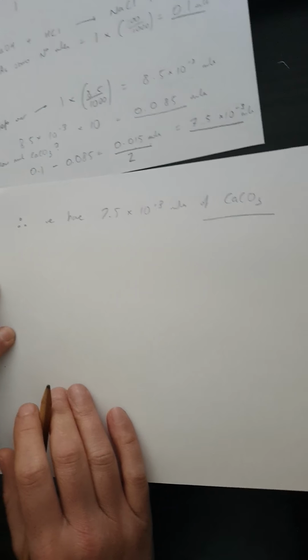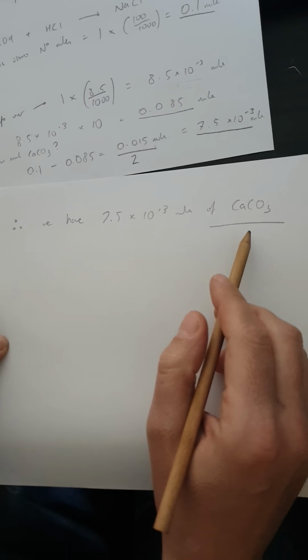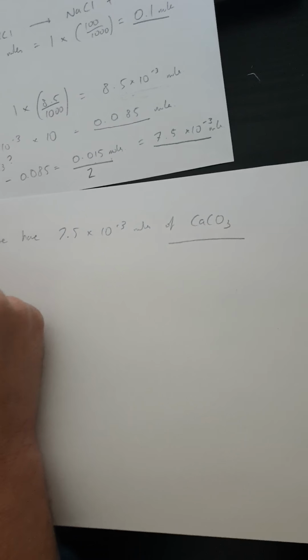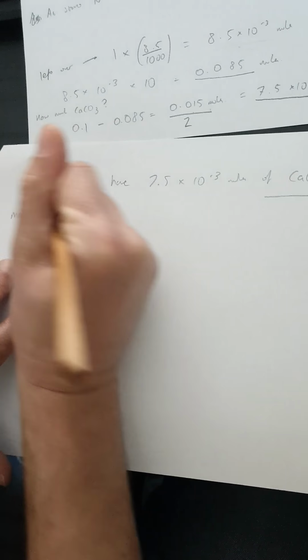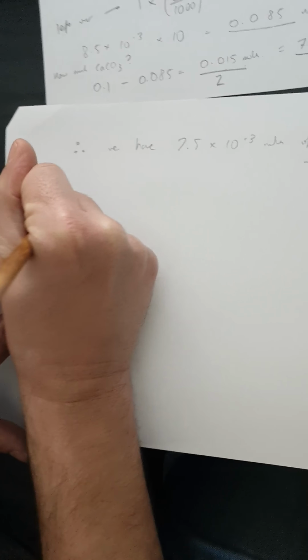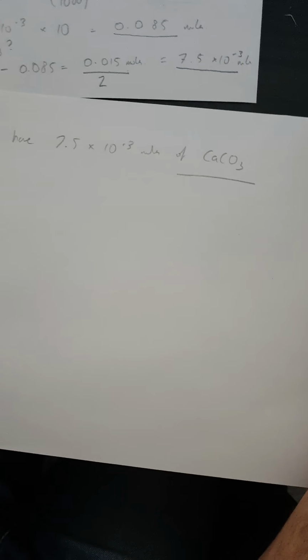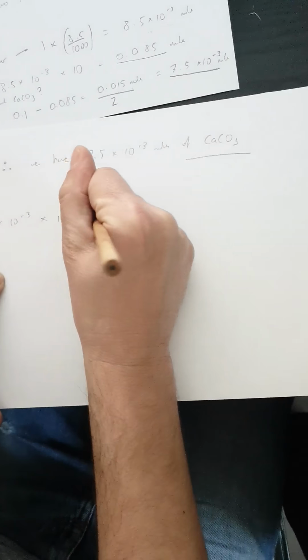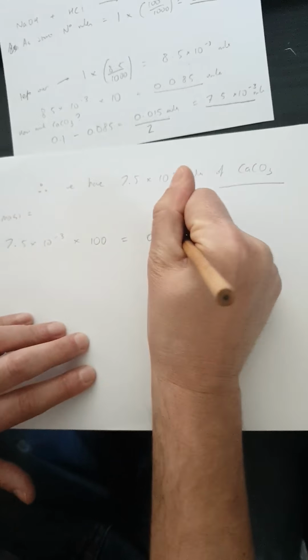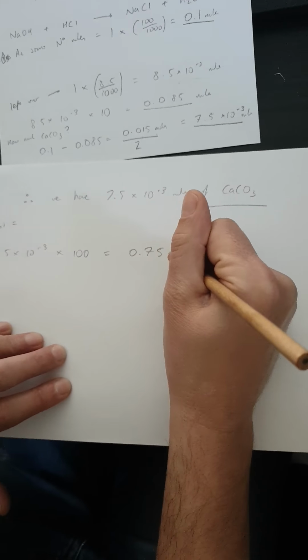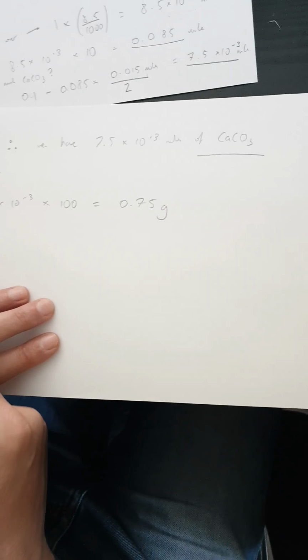Now this is where we use our next triangle. So we know moles, we know MR, we don't know mass. So mass equals 7.5 times 10 to the minus 3 times the MR of calcium carbonate. I wrote it down somewhere earlier. Equals 100. 100 times 100, which gives me 0.75 grams. Okay. 0.75 grams. Now at the start, we had 0.8 grams of impure chalk.